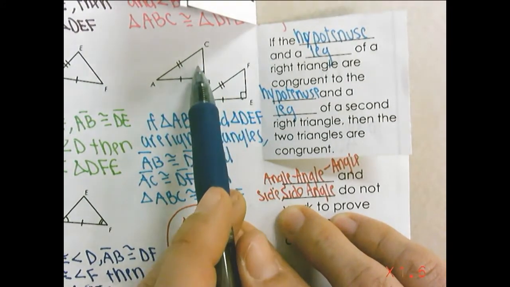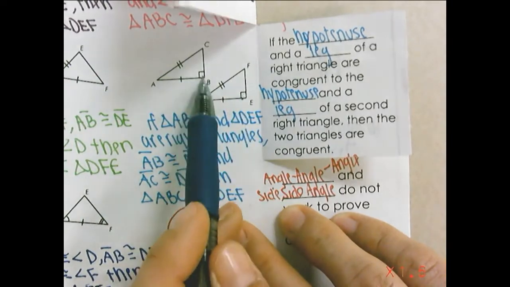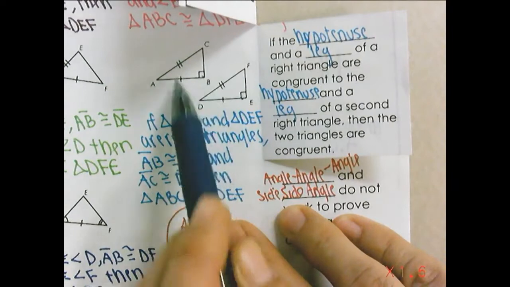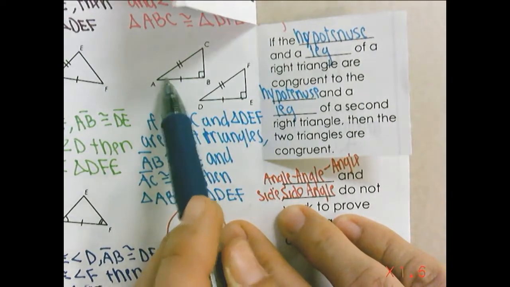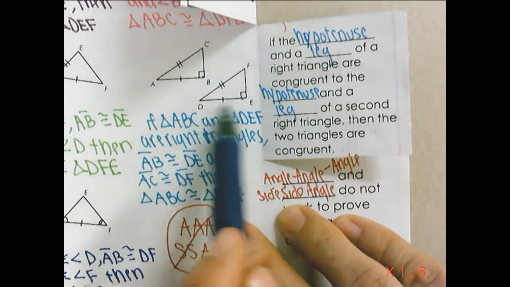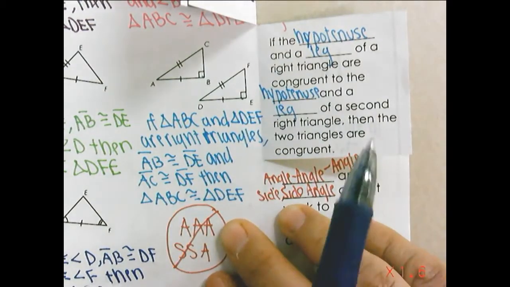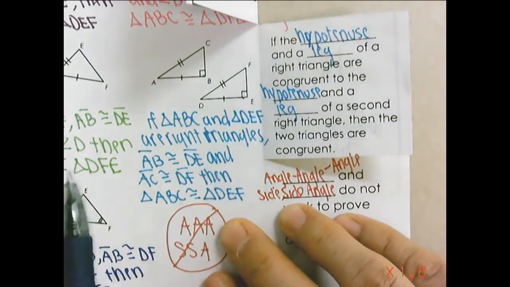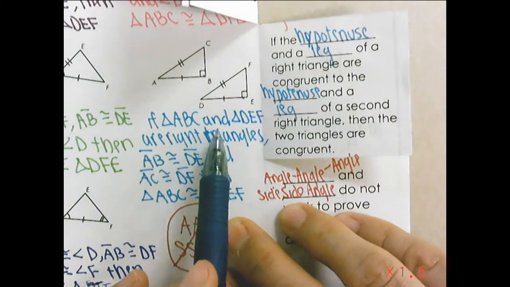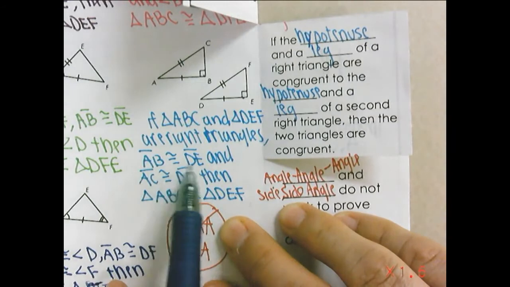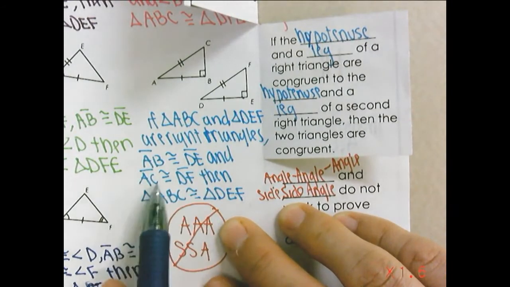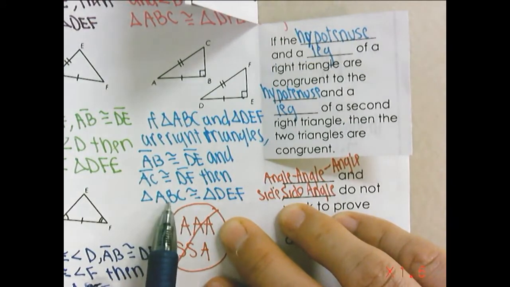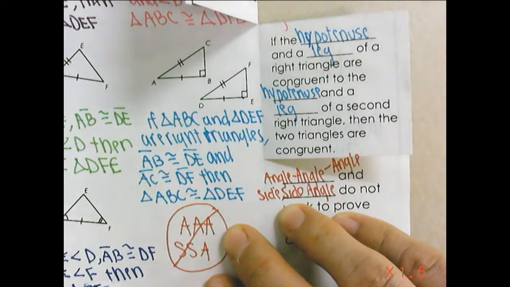Okay, so hypotenuse leg states it needs to be a right angle. They both have right angles. And you need a hypotenuse to be congruent. Both of these hypotenuses are congruent. And you need a leg to be congruent. So there we have it. We have a hypotenuse that is congruent and a leg that is congruent, so we can say that these two triangles are congruent. AB and DE are congruent. AC is congruent to DF, then ABC is congruent to DEF.